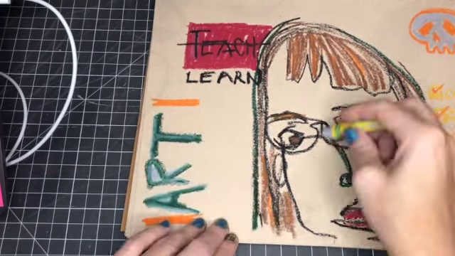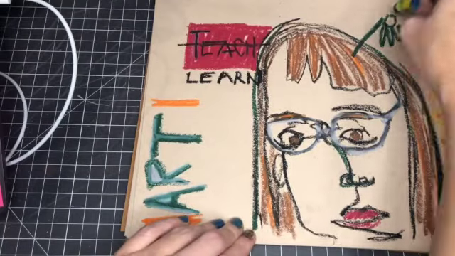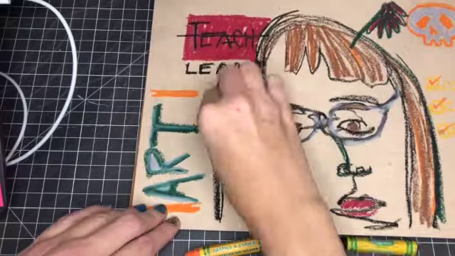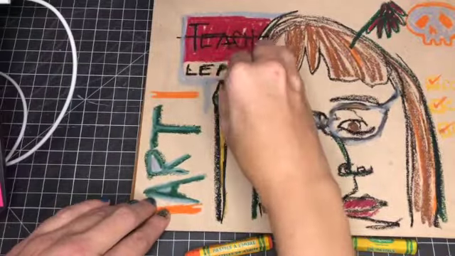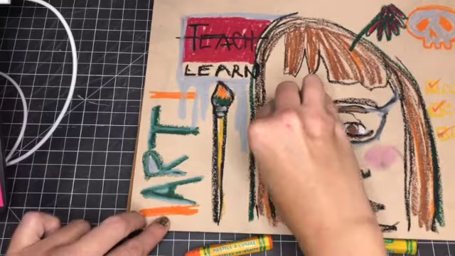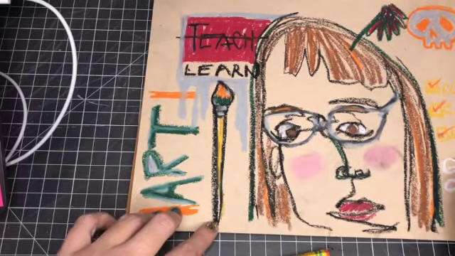I wanted to include teach, but I think teachers really learn more sometimes than they teach. So I wanted both words on there. So it was an intentional crossing off. Adding my paintbrush, trying to fill the composition so it feels balanced. If something's on one side, it's on the other side, creating a harmony.